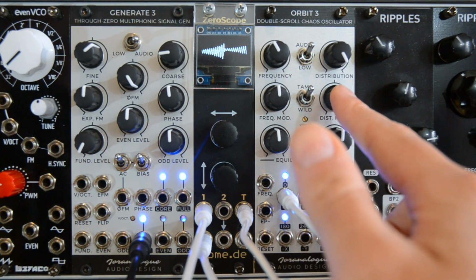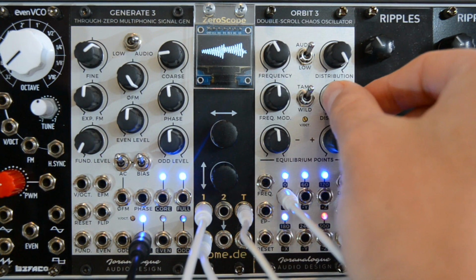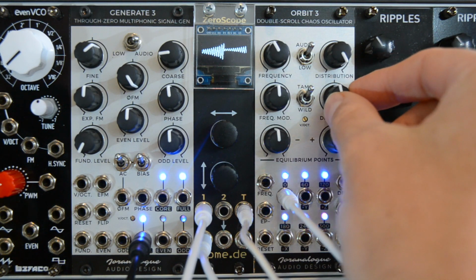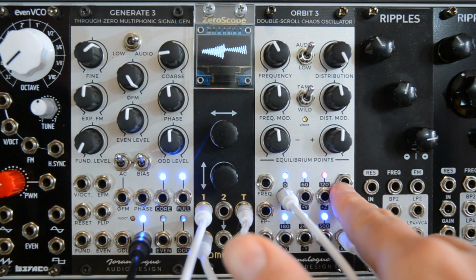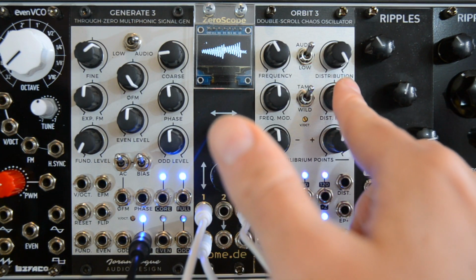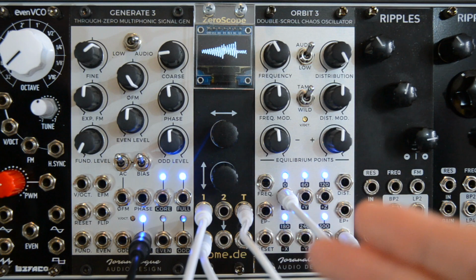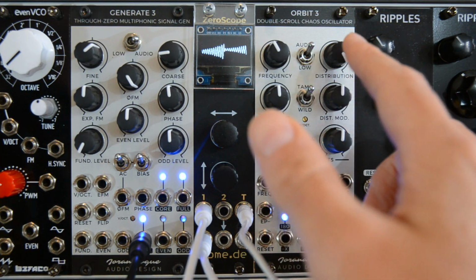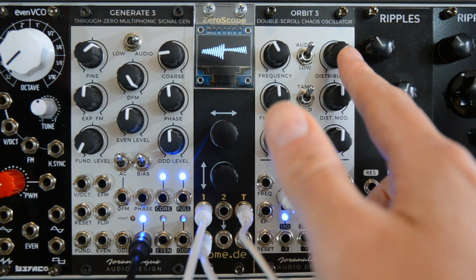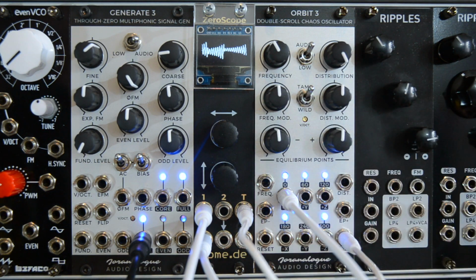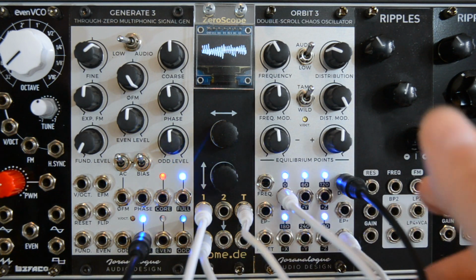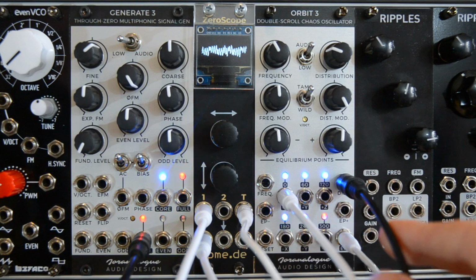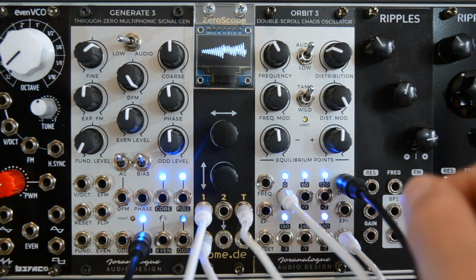The distribution modulation knob is a polarizer, and it attenuates any signal that you connect to the distribution modulation input. While this modulation input accepts bipolar signals, the incoming voltage is just added to or subtracted from the offset generated with the distribution knob. Right now I'm sending the fundamental output from Generate 3 into the distribution modulation input. Generate 3 is in low mode.